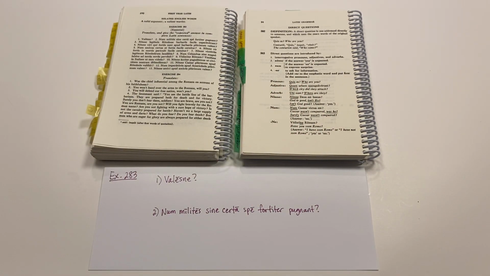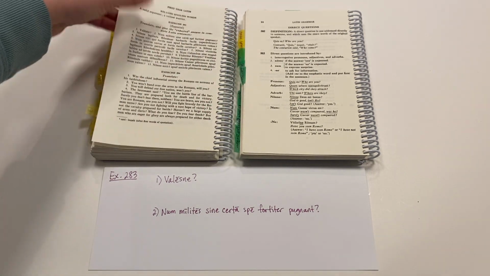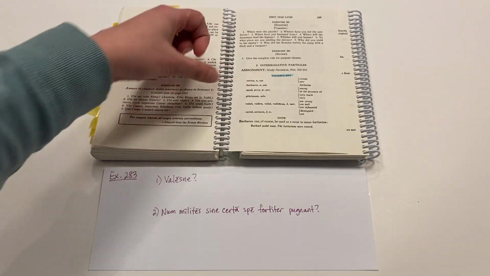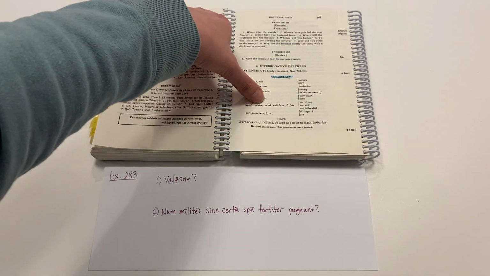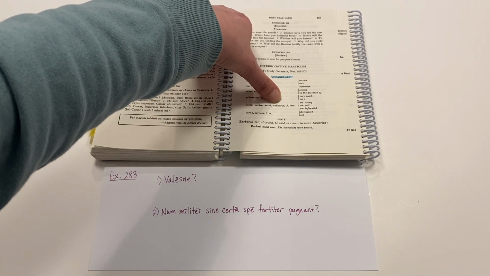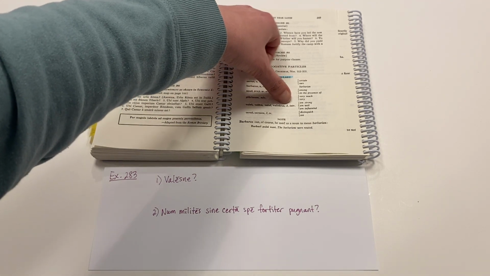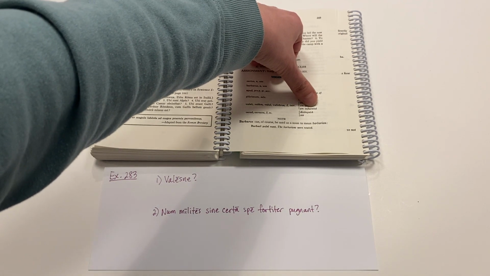So with that in mind, let's look at exercise number 283, number 1, which simply asks, valesne? So you see that -ne ending, and that's a new vocabulary word that we've gotten just the page before. Valeo, valere, valui, valiturus. It's a second conjugation verb, meaning am strong, am well, or am influential.